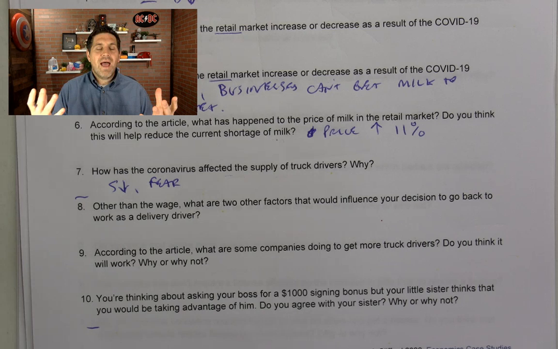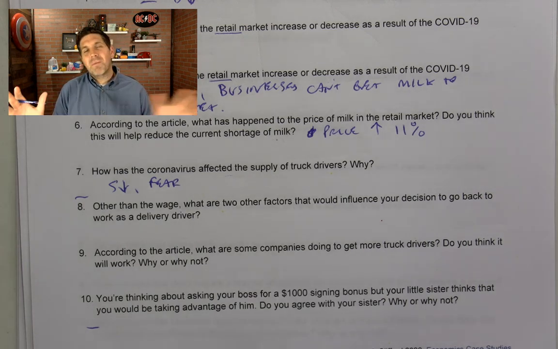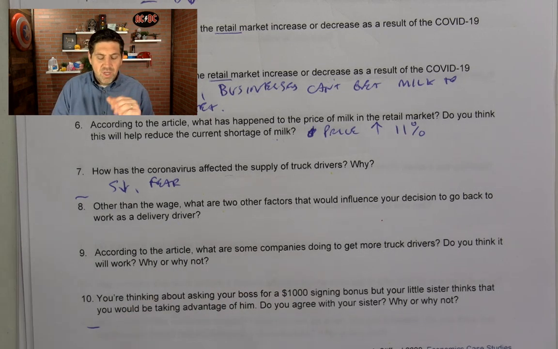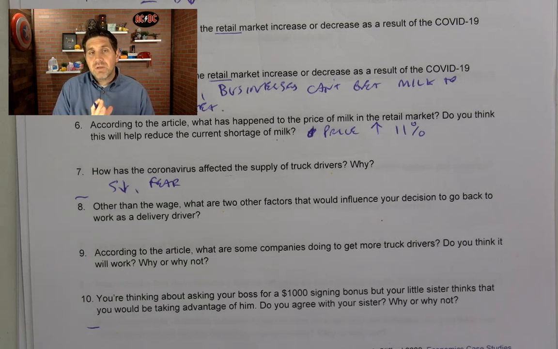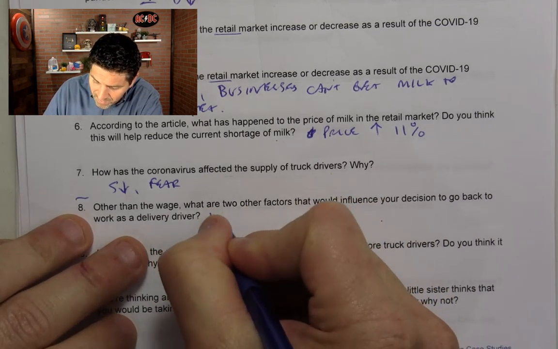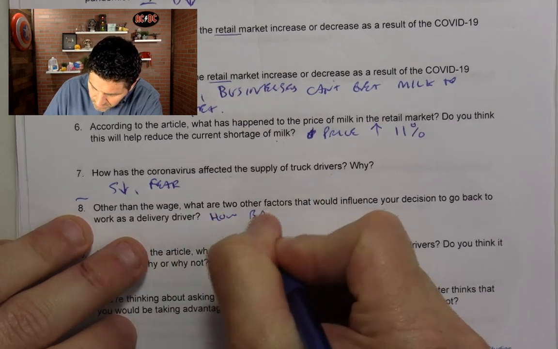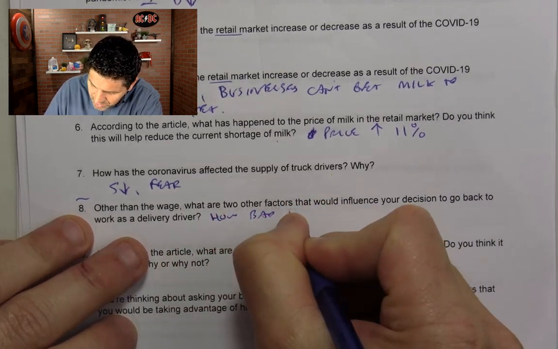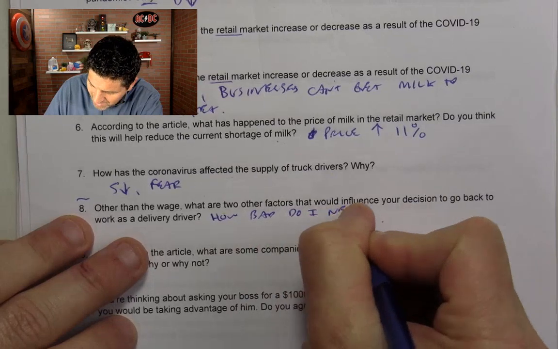The first one I would say is the money. How much is it going to pay me? But that one's off the table because it says other than the wage. Okay, what other factors would influence you? Well, things like, how bad do I need the money?